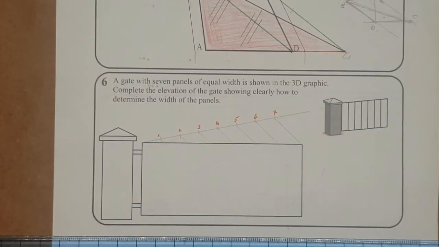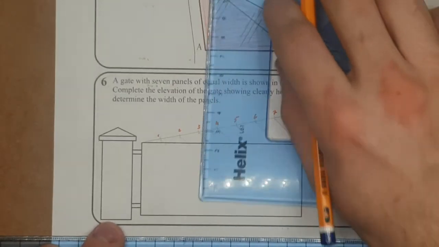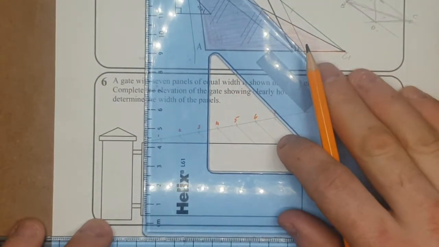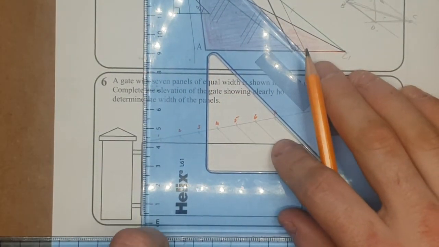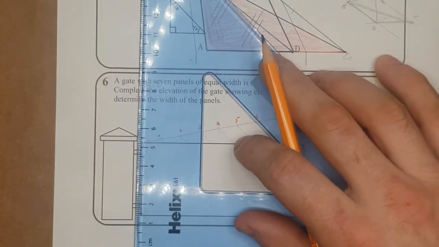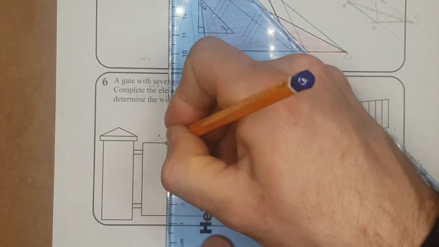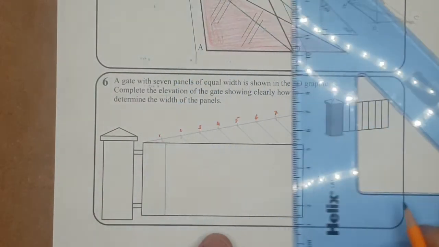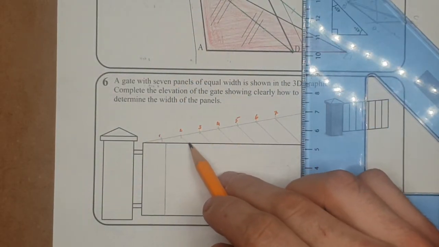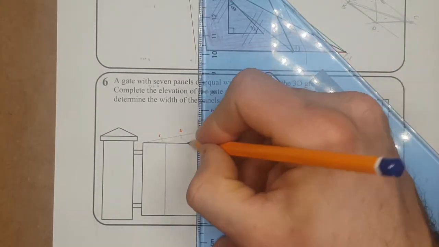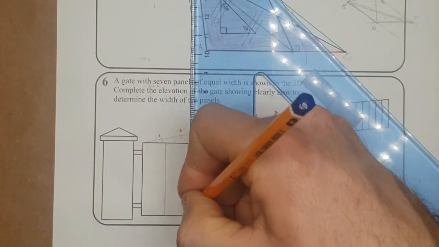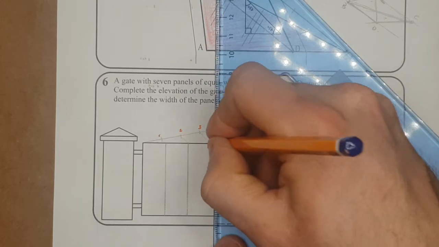There is no need really to be sticking on pages and using T-square for this. I'll use sliding set squares and reference off one of the vertical lines. And from all of the points where my parallel lines hit, I'll just draw a vertical to show the division of these panels.